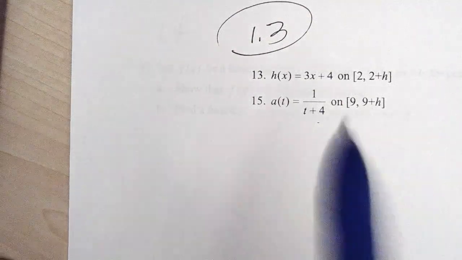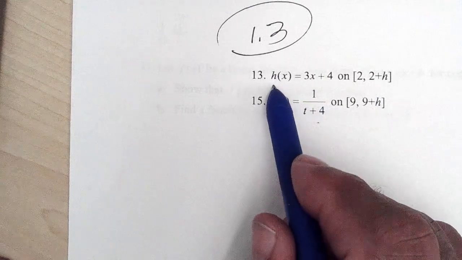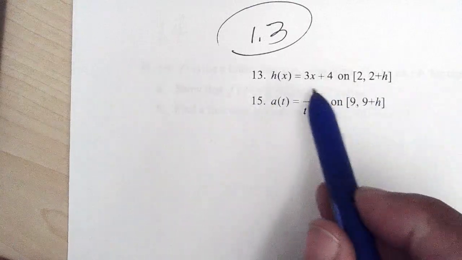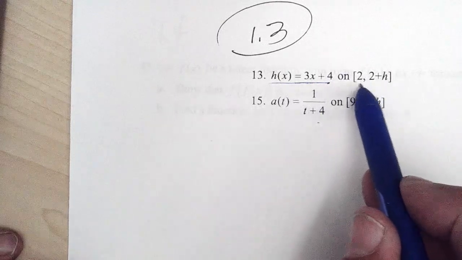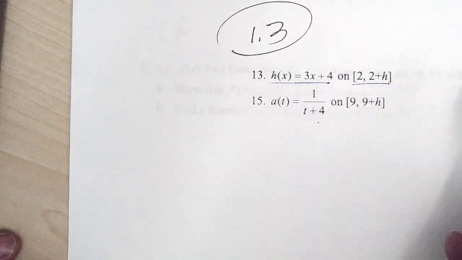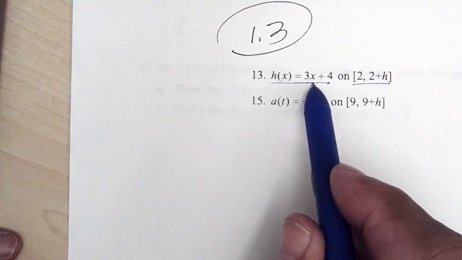Okay, we're doing section 1.3, number 13 and number 15. 13 says this is our function, and we're supposed to do the formula with that in for the slope.